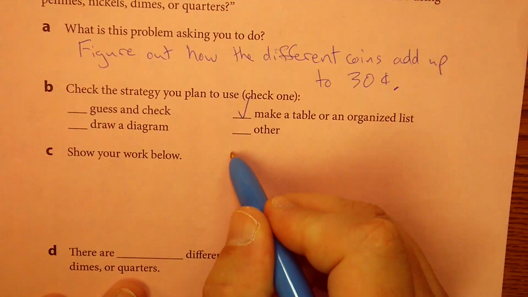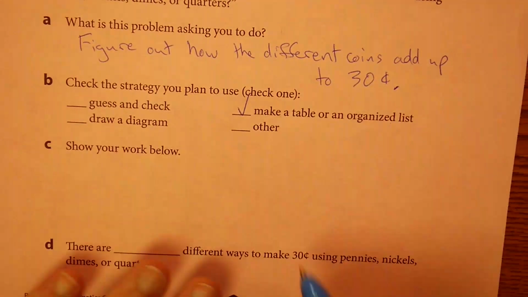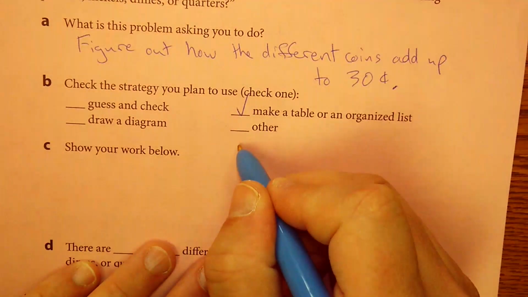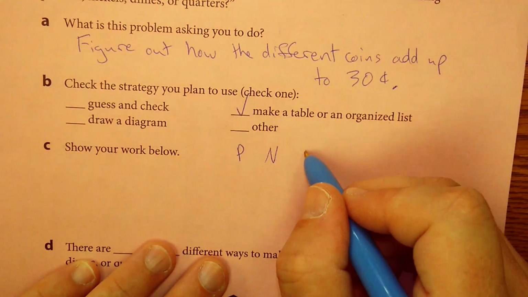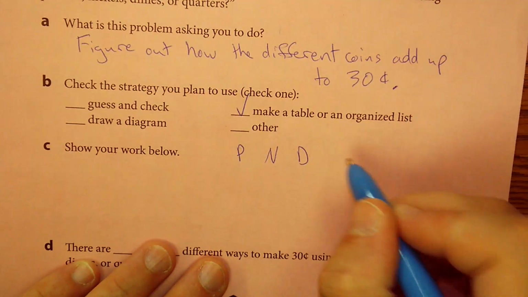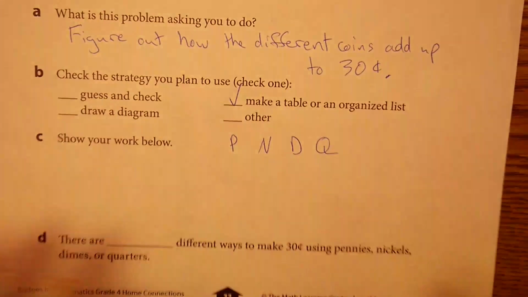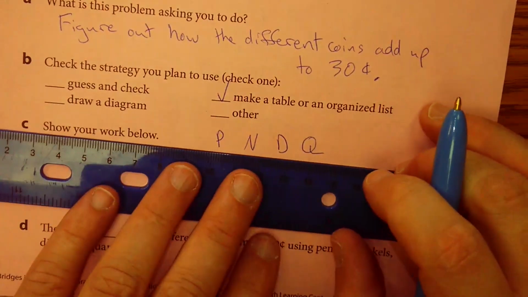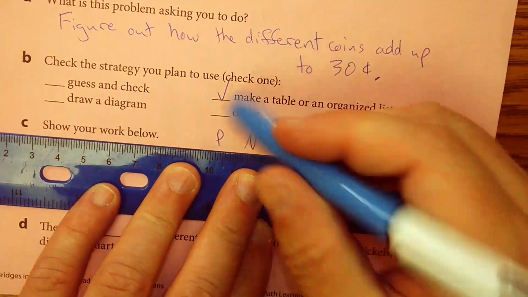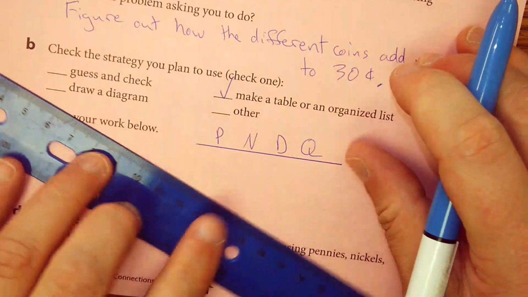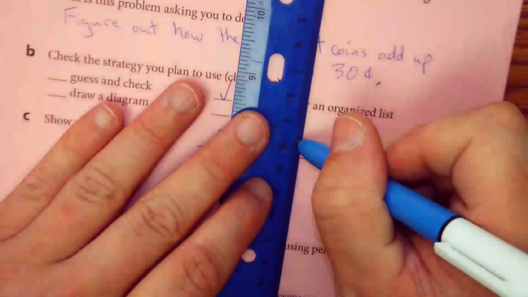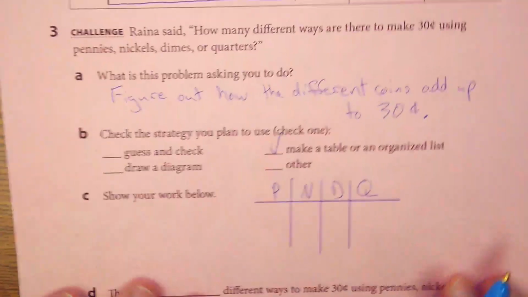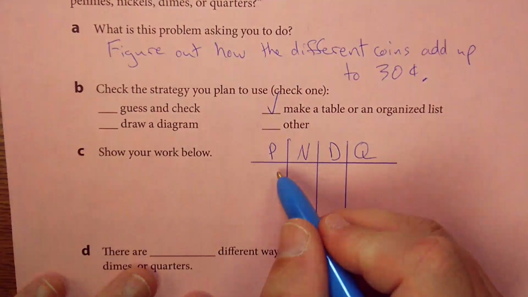So I'm going to say, let's start with the smallest one first. We have pennies, P, nickels, N, dimes, D, quarters, Q. Okay? Now, I like my lines. So I'm going to do this. I'm going to do this. So they're separate. And then I can start mathing it out.